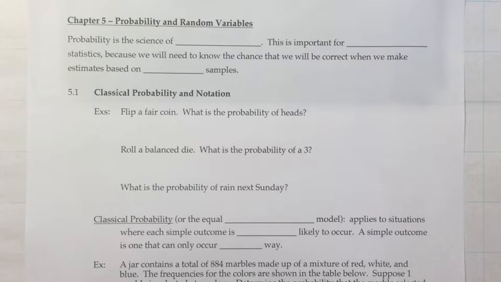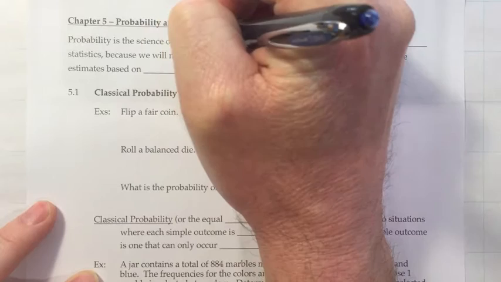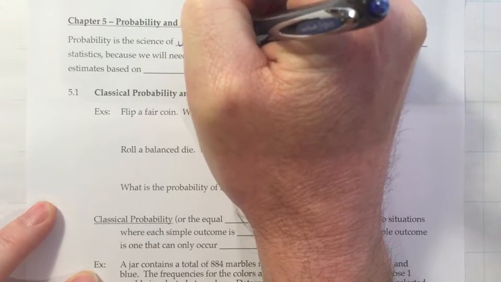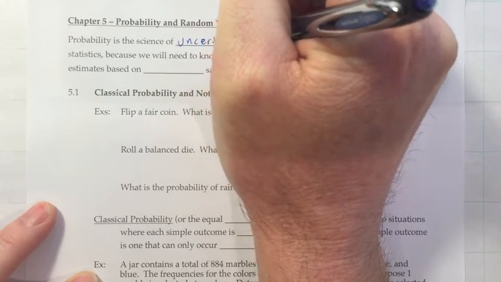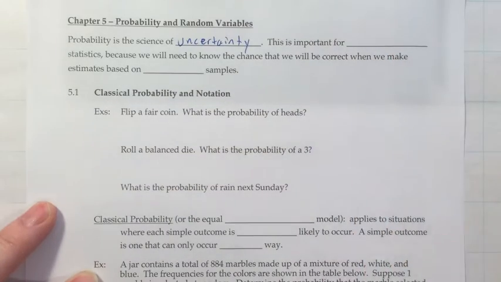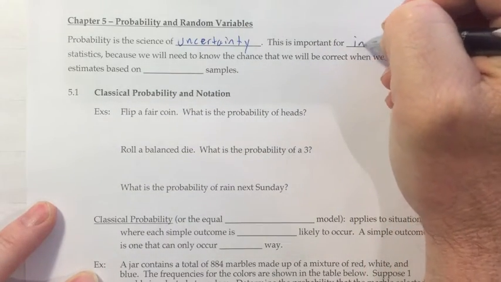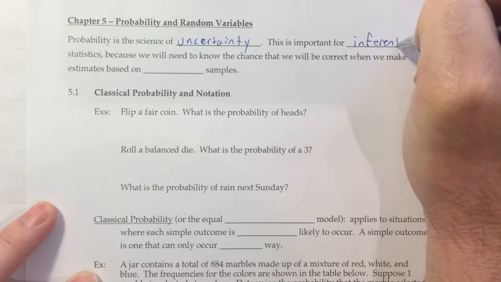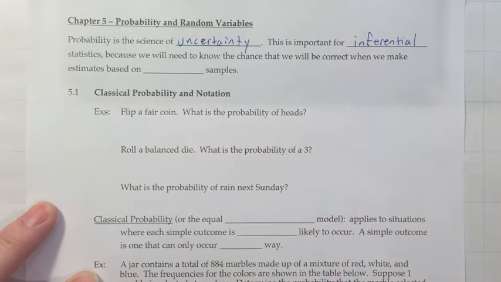Alright, starting chapter 5, probability and random variables. Before we begin with the individual sections, we'll just start off with a brief discussion of probability. Sometimes it's said that probability is the science of uncertainty. And this is important for inferential statistics, because we need to know the chance we will be correct when we make estimates based on random samples.